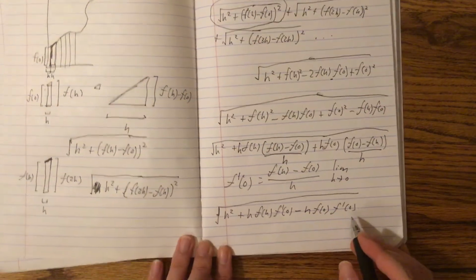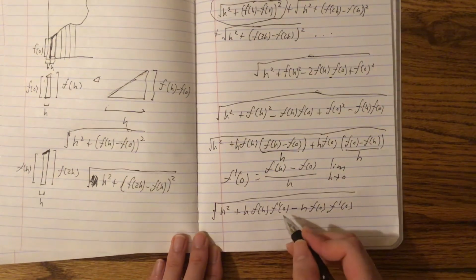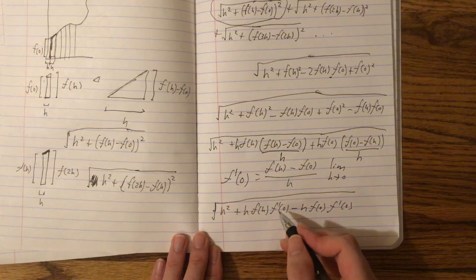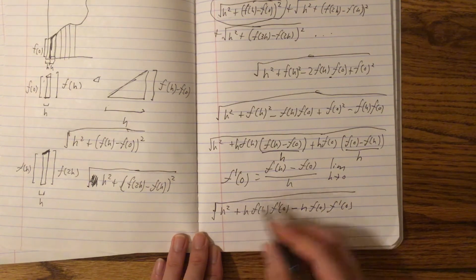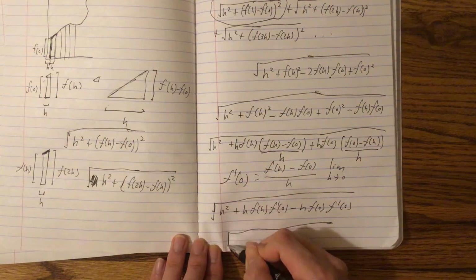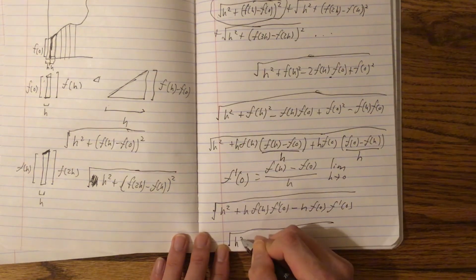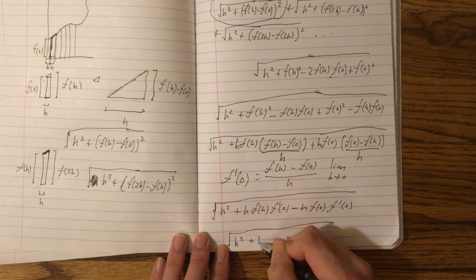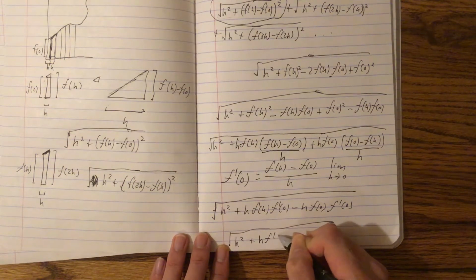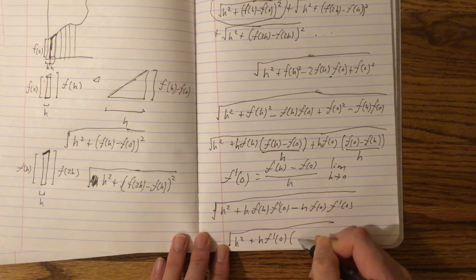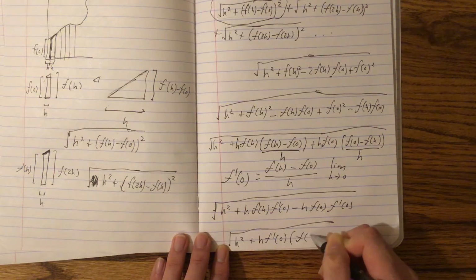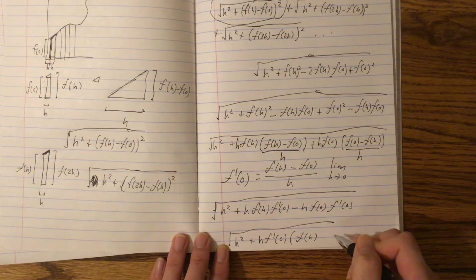Right, this is what we get, and we're almost running out of space here. But now I want to factor out f prime of 0 and h, and here's what we get. And again, you probably are going to expect what I do next.